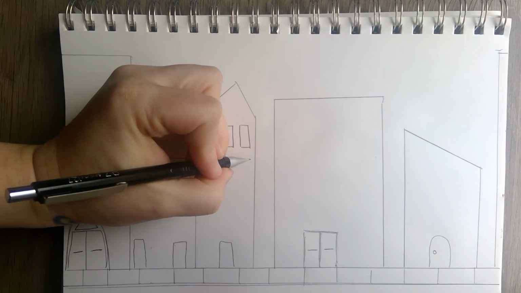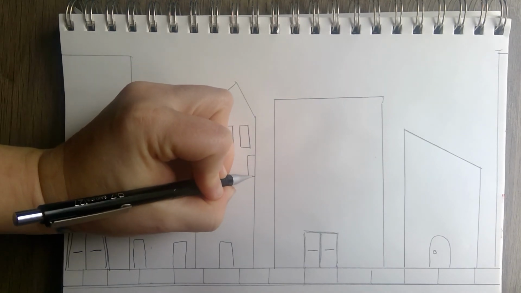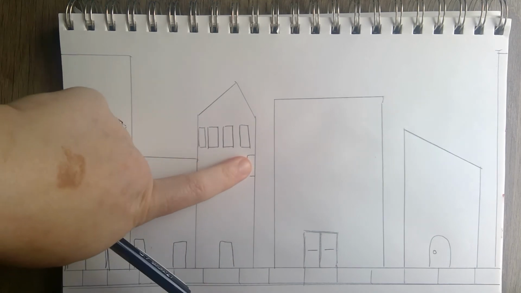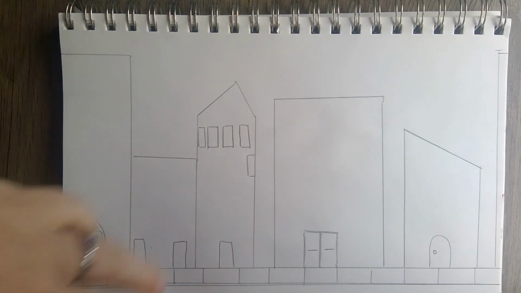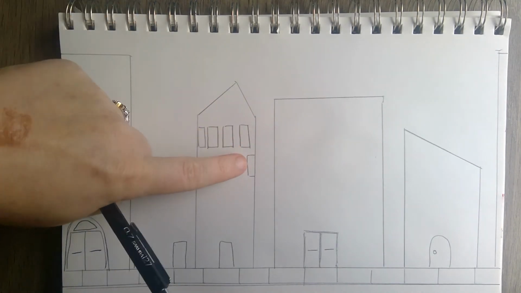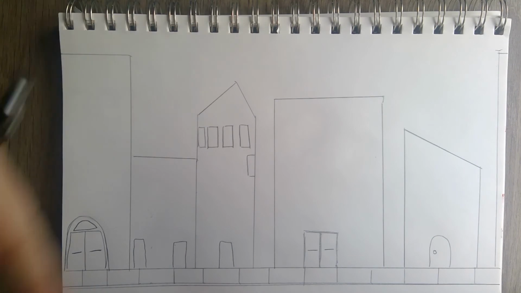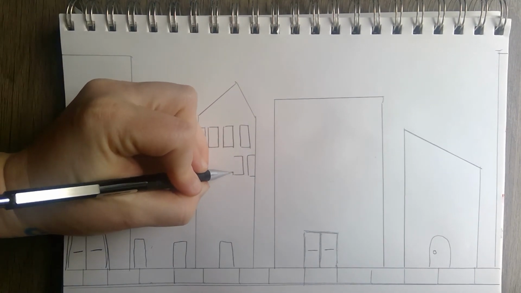If you have a window that goes from one side and it's touching the wall that it's connected to, it kind of implies that this window continues from the front and around. So that's one way that you can do that.